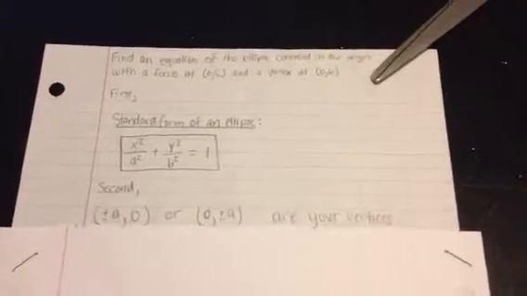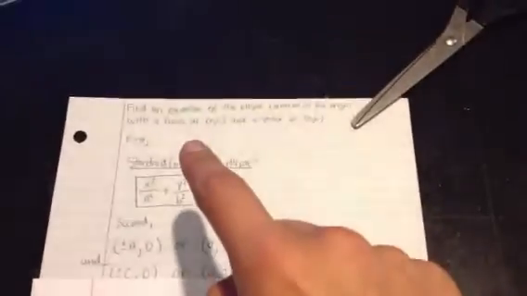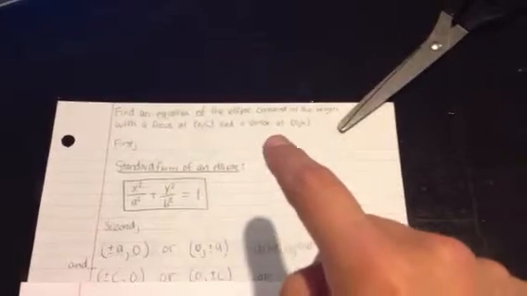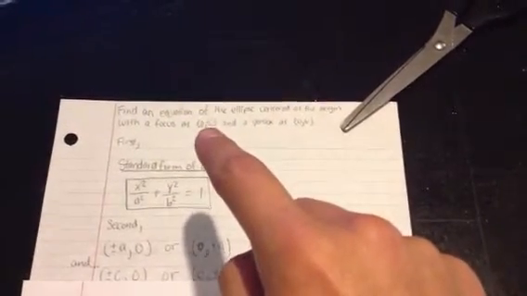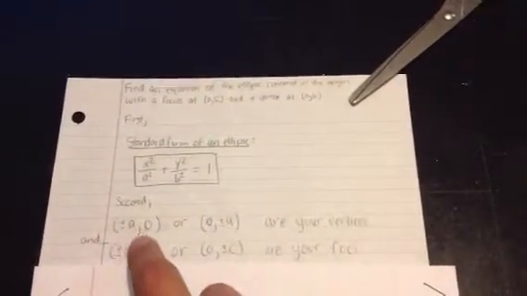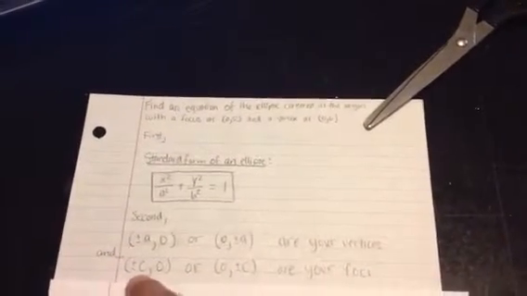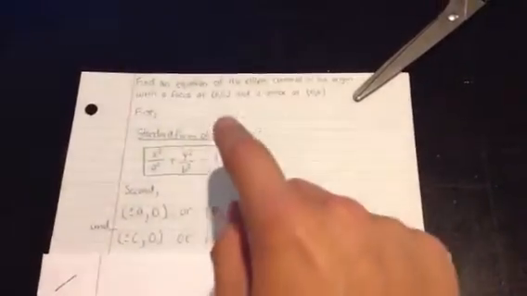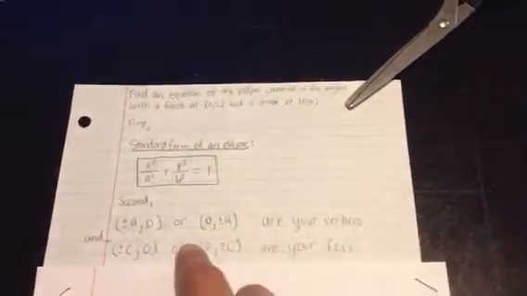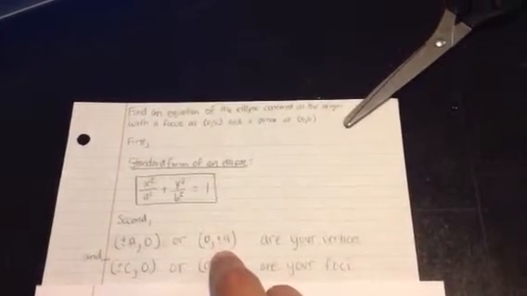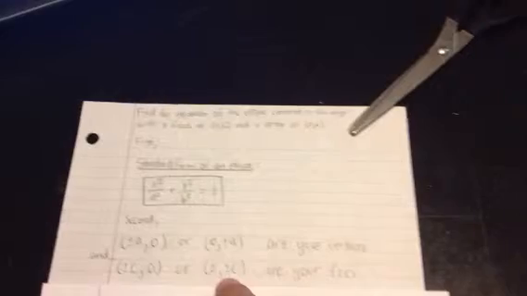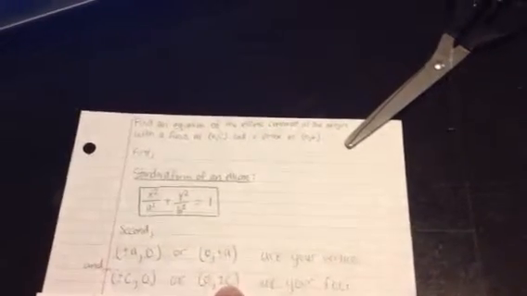Second, what you'll need to know is that if you've already been given one of the foci and one of the vertices, so you have right there (0, 5) and (0, 6), your other vertex or your other focus is just going to be the same number with a negative in front of it. So in this case we have (0, 5) and (0, 6). That'd be like writing 0, 6 and 0, 5 with a plus or minus in front, replacing your a with 6 and c with 5.